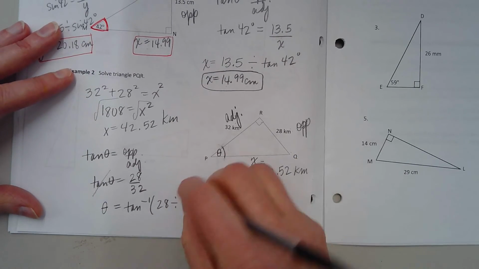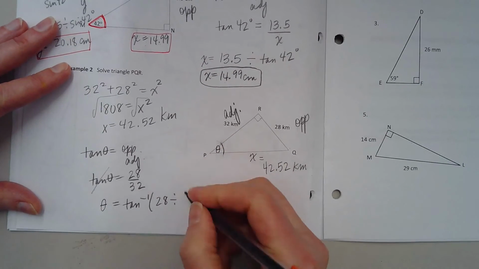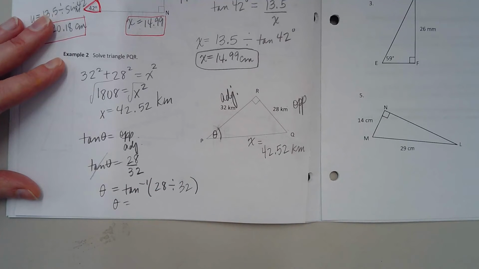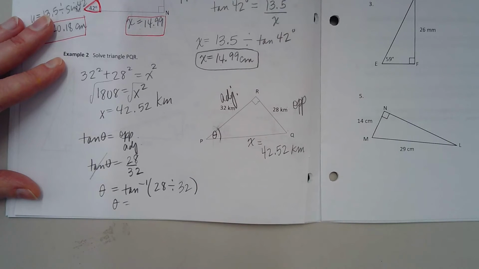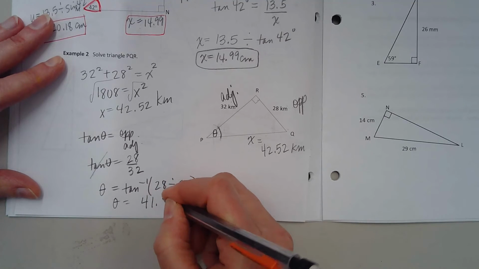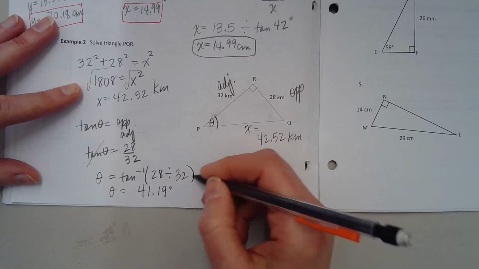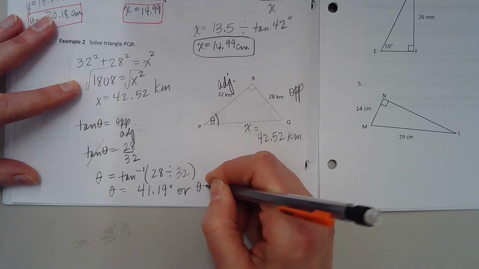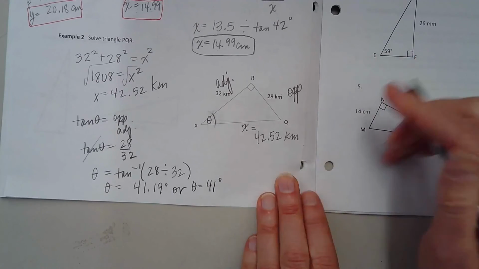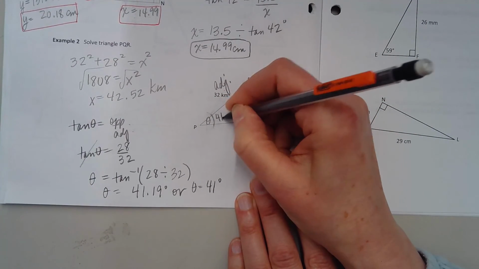So it goes shift tan, 28 divided by 32. Whoops. I have to make sure I'm in degree mode. And I get 41.19 degrees, or the back of the book would say 41 degrees. Okay. So this is 41 degrees.